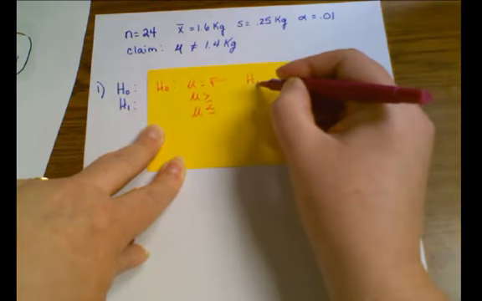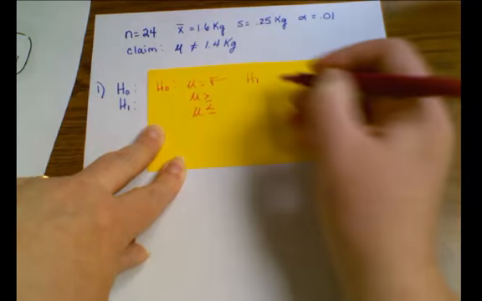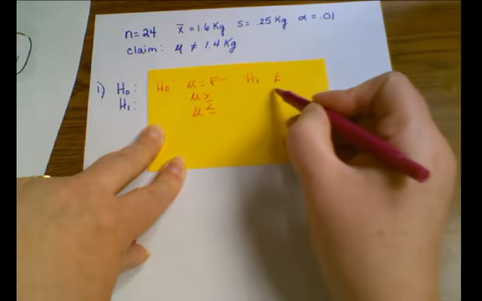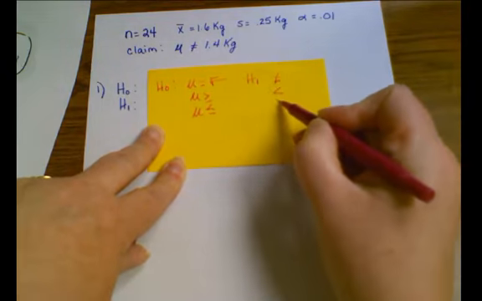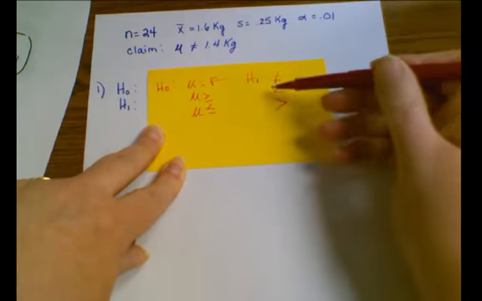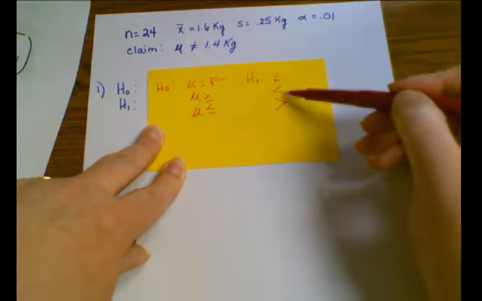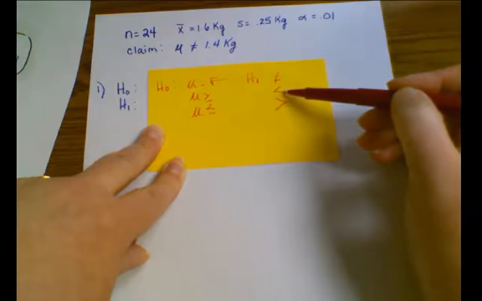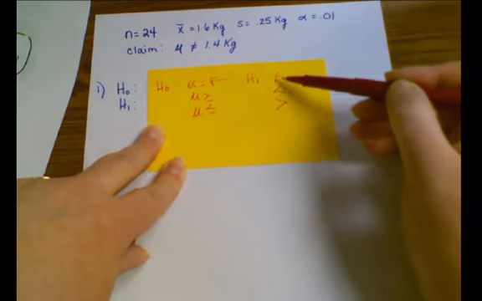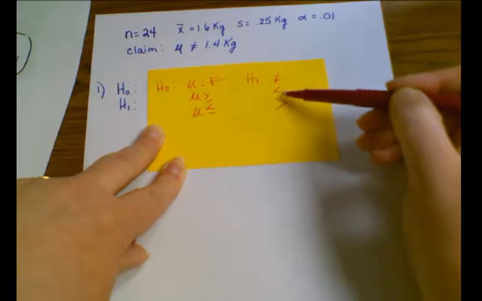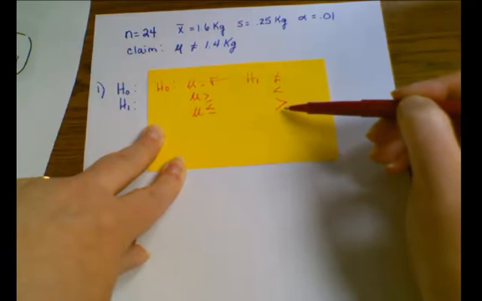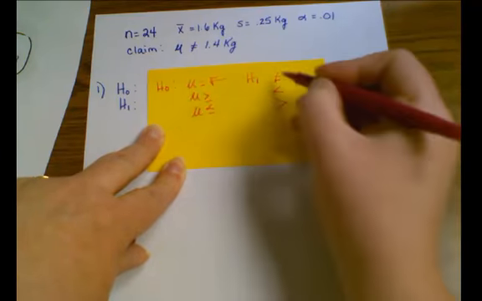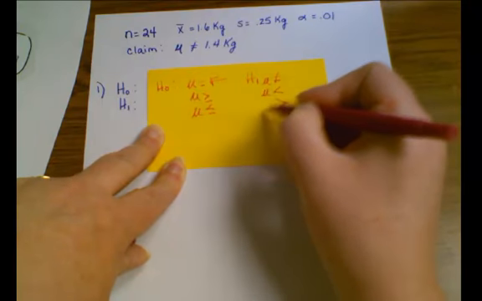Our alternate can be that the mean is not equal to, that the mean is less than, or that the mean is greater than. Notice that the H1 never has a condition of equality. There are no equals. This is not equal to, less than, and greater than. So we have here conditions that are not equal. No equals there, not an equals here, and not an equals here. And notice that this would be the mean here as well.